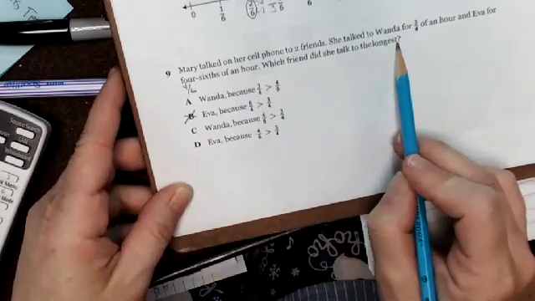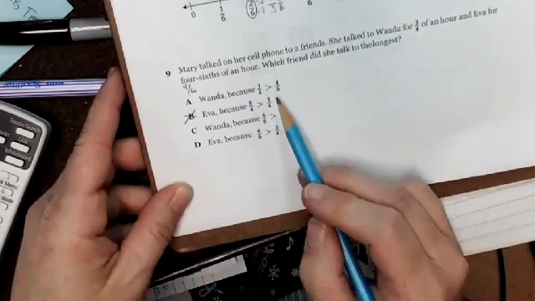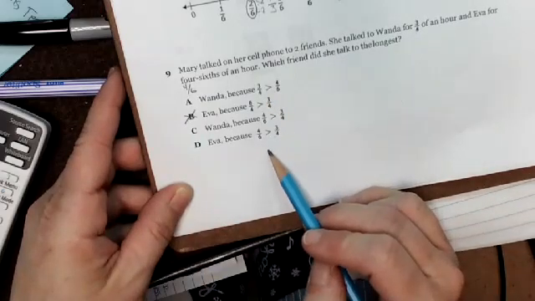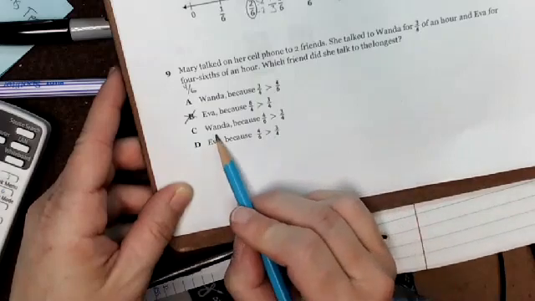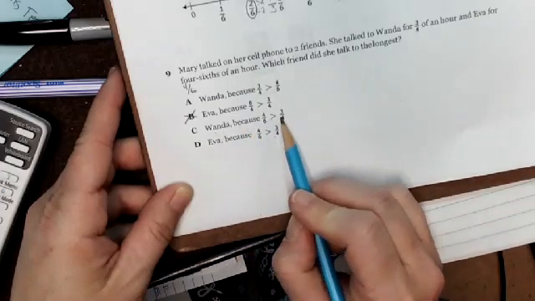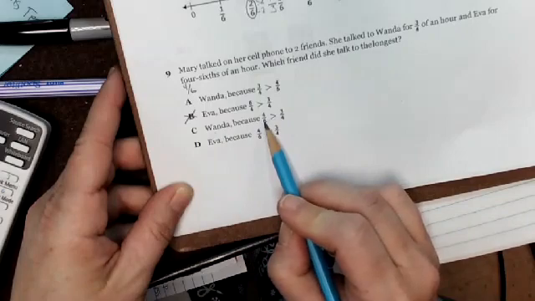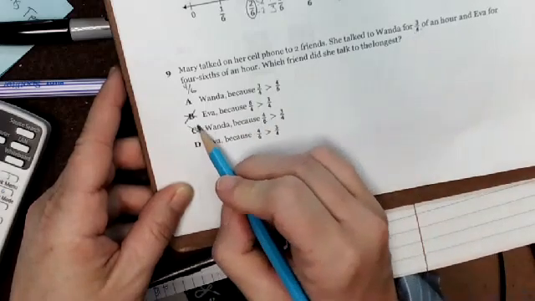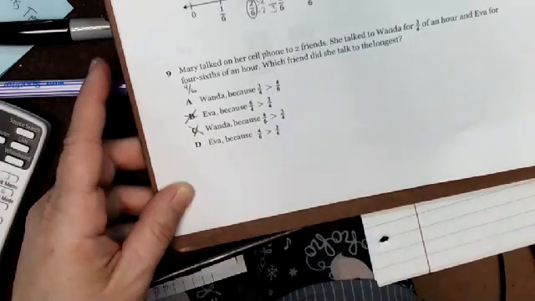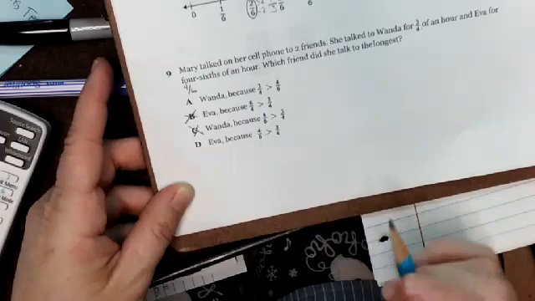Which friend did she talk to the longest? So now all I have to do is decide which one's bigger than which one. Okay, now notice it says Wanda because 4/6 is greater. Did she talk to Wanda for 4/6? No, she didn't talk to Wanda for 4/6. Don't yell out the answer. We're working through the process.